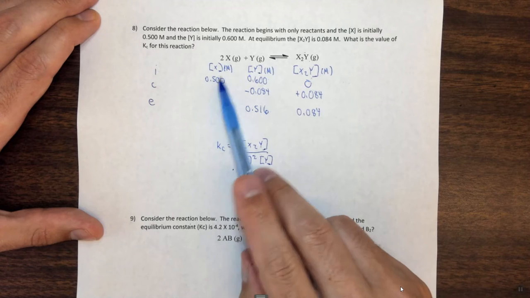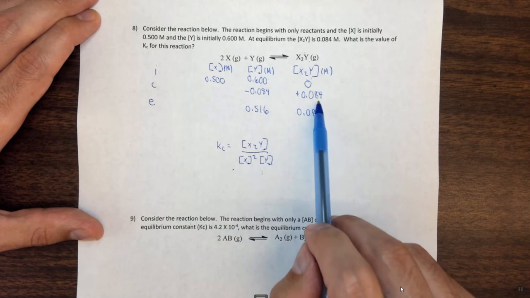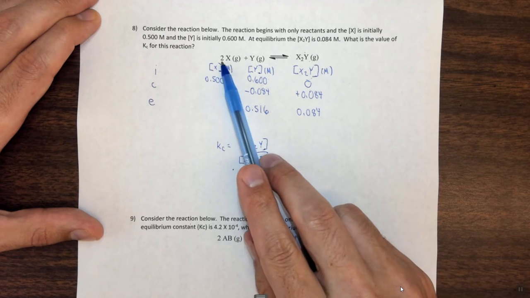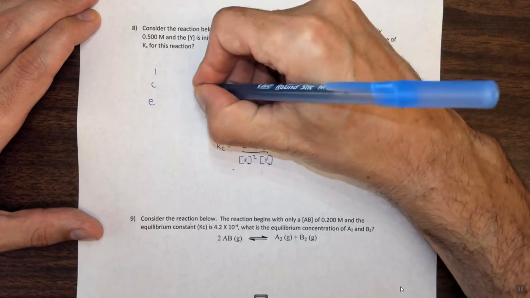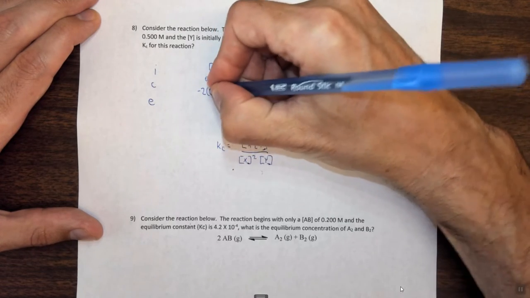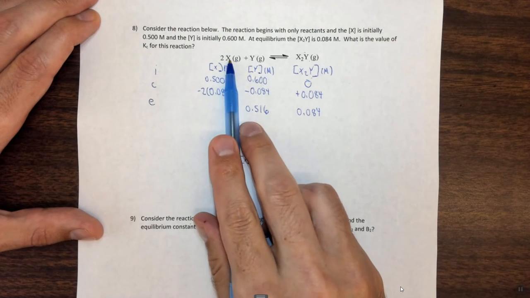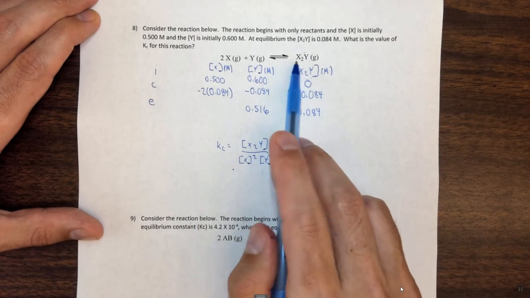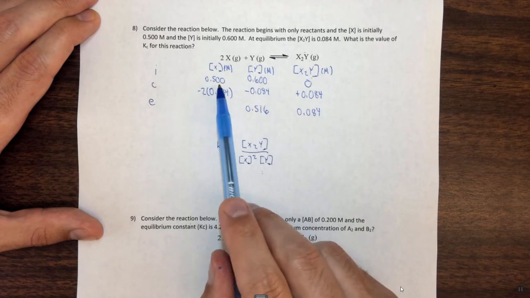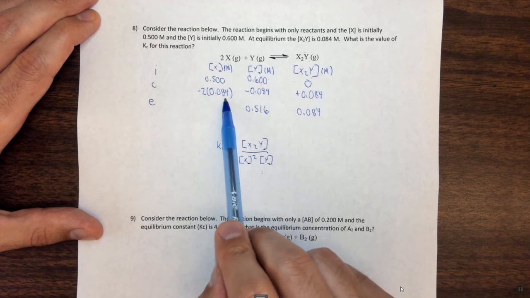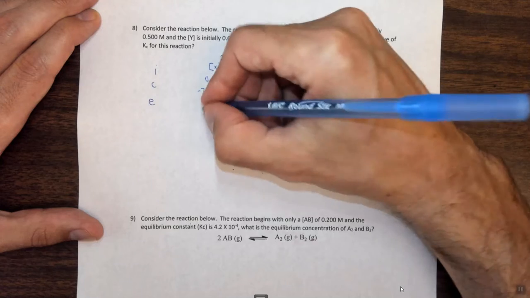What about X? It takes two X's to make an X2Y. So to make 0.084 molar of this, we must have used twice as much of this. So basically what we want to do is take 0.5 and subtract 2 times 0.084. Why 2? Because it takes 2 of these to make one of these. Said another way, it takes twice as many of these to make one of these, so we have to subtract twice as much. If we take 0.5 minus 2 times 0.084, we find that at equilibrium, the concentration of X is 0.332.